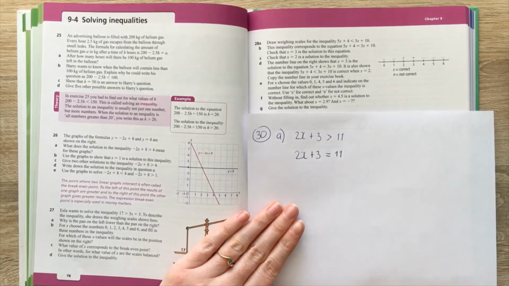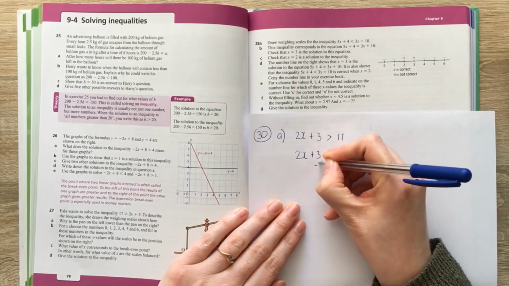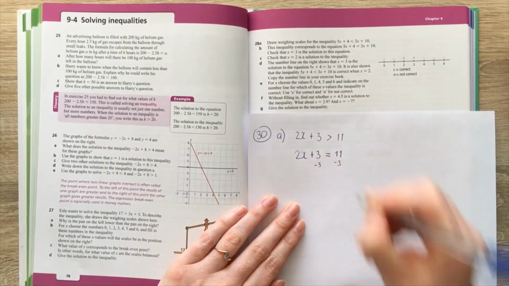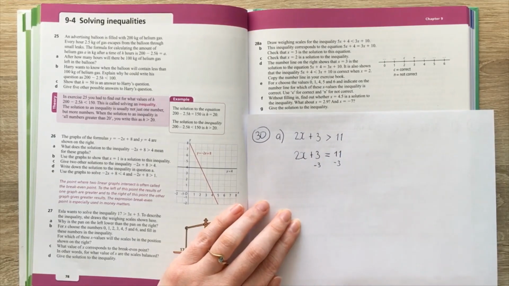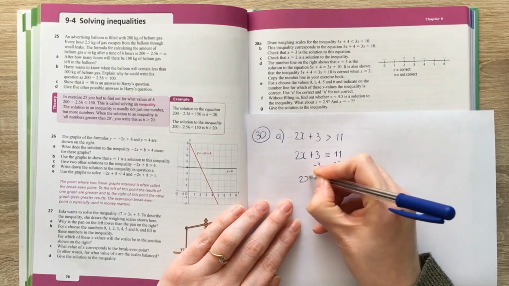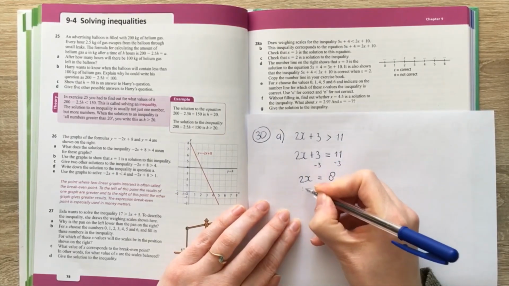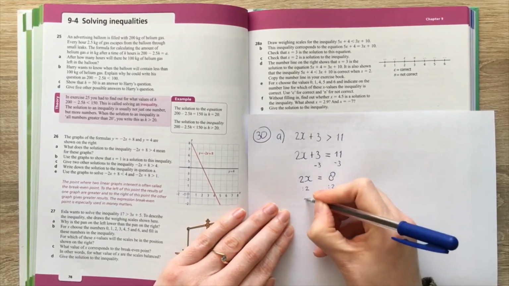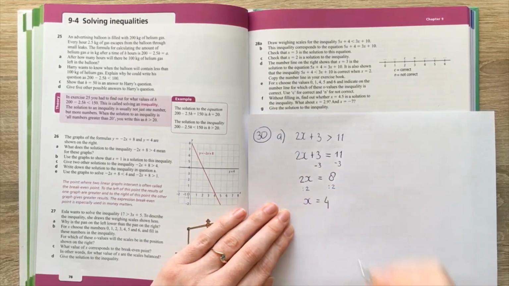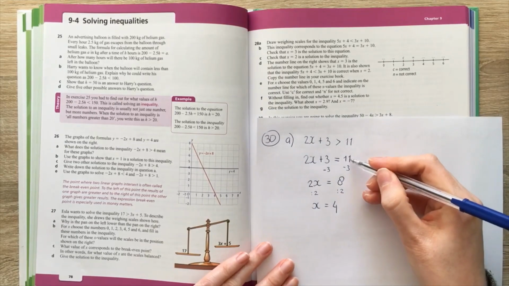We want x's on the left and regular numbers on the right. That means I want to remove my regular number +3 from the left-hand side by doing -3 on both sides to keep the scale in balance. So I get 2x equals 8. And then in the last step, you divide by whatever we have in front of x. In this case, we divide by 2. So x is 4. So the solution to this equation is x equals 4.